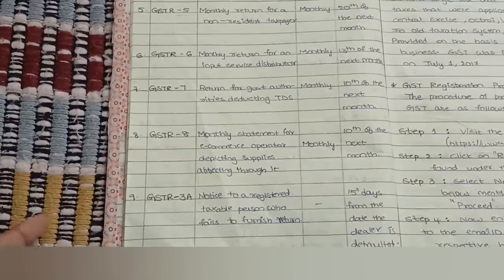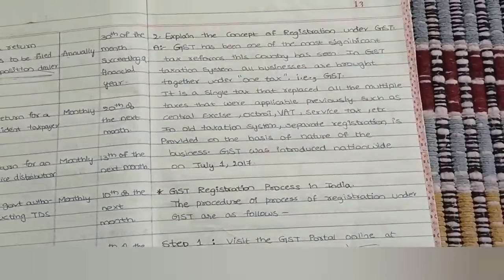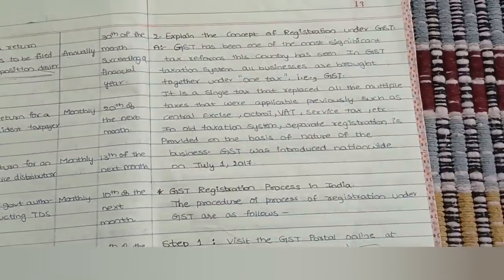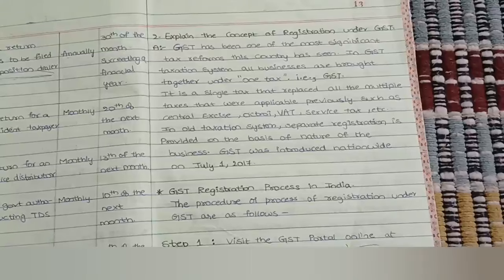I hope you have got clarity. This is one of the important questions from unit number 1. And the second important question is registration of GST. Registration, cancellation and revocation of GST. This time we can expect it in the question paper compulsorily.